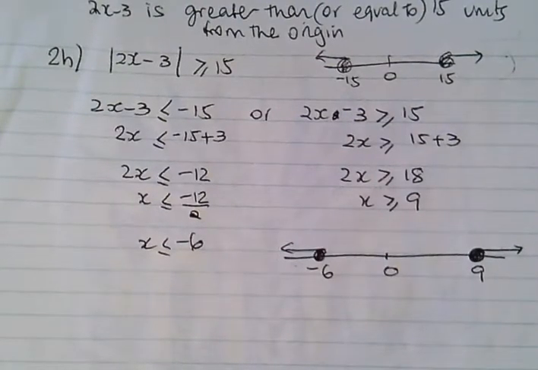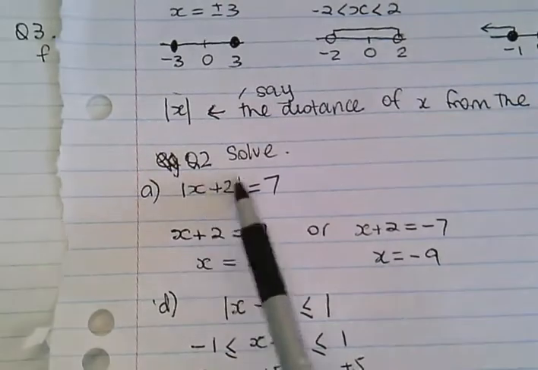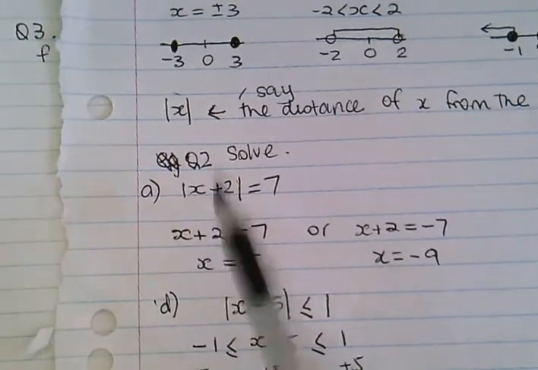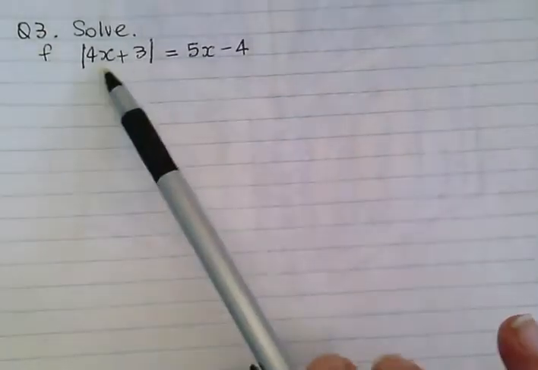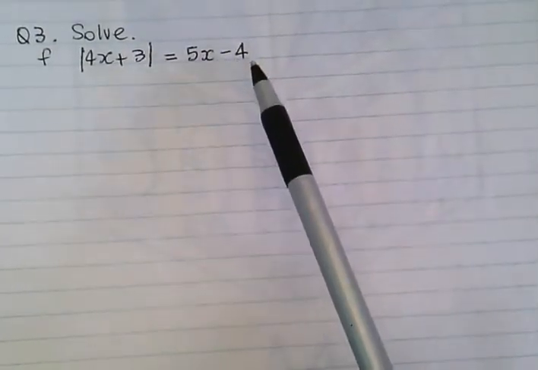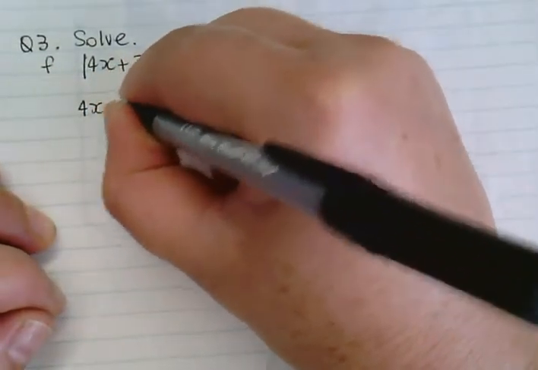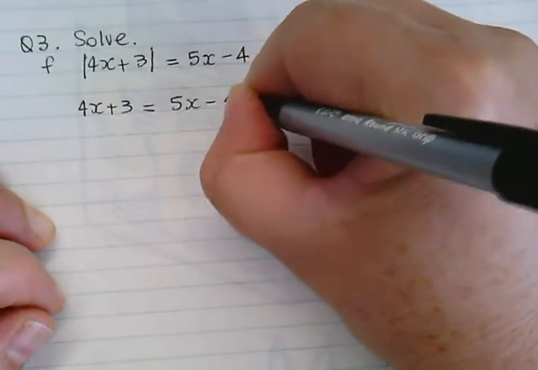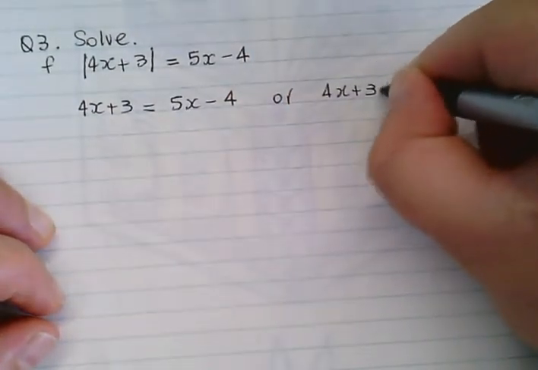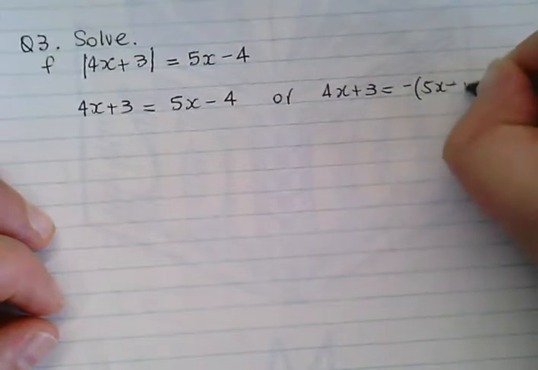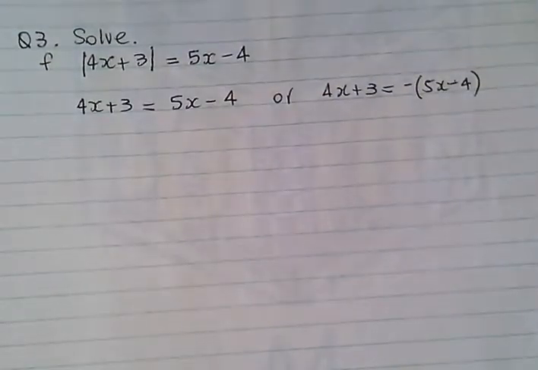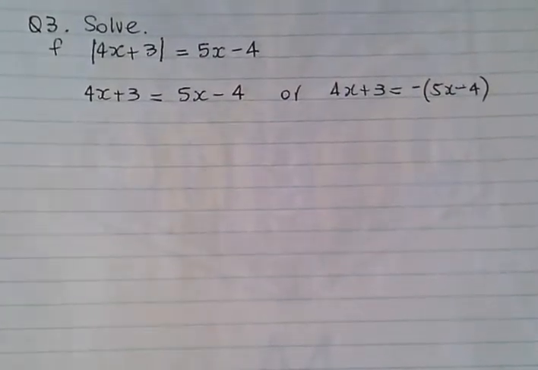So that looks good. And I had, in an earlier equation here, we said what's in here could equal 7 or negative 7, yes? Same thing here. What is in the absolute value sign could equal 5x plus 4 or the negative of that, negative bracket 5x plus 4. Okay, so that's how we're going to set it up. So we've got 4x plus 3 could actually just equal 5x minus 4, or 4x plus 3 could equal the negative of that. Because when you take the absolute value of that negative, you end up with the positive answer. Okay? So now we're solving these two equations.